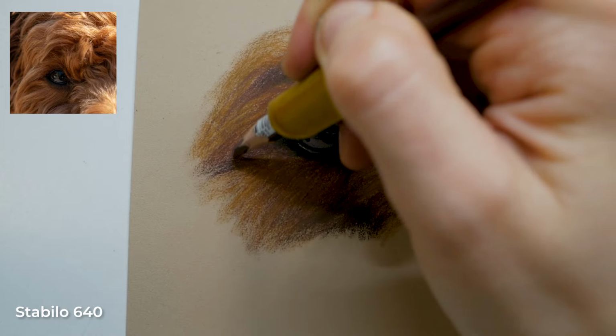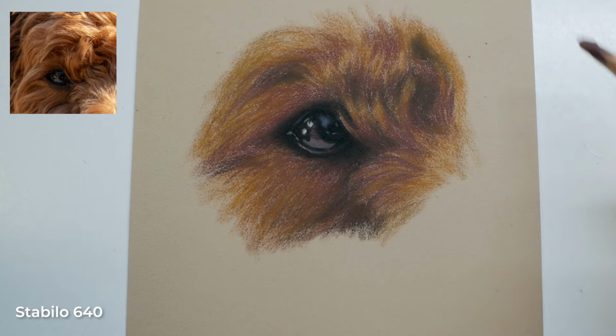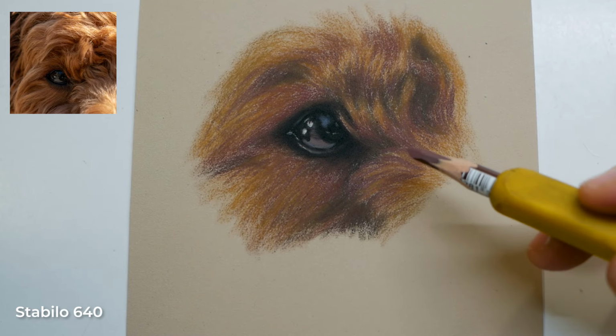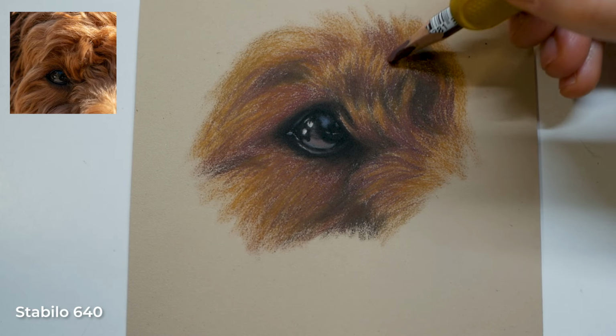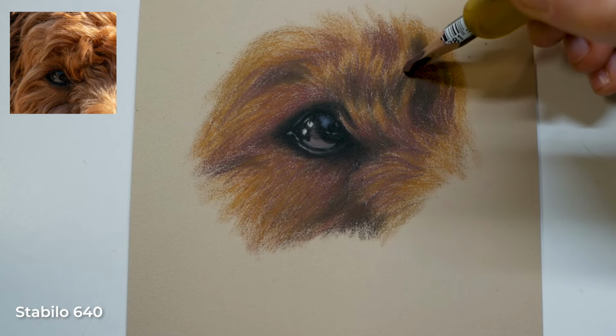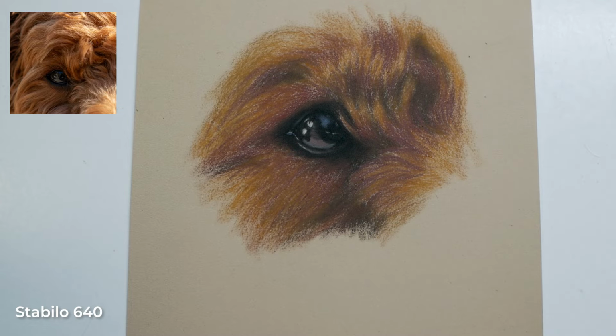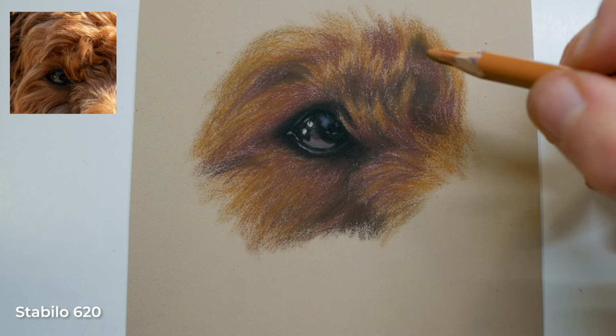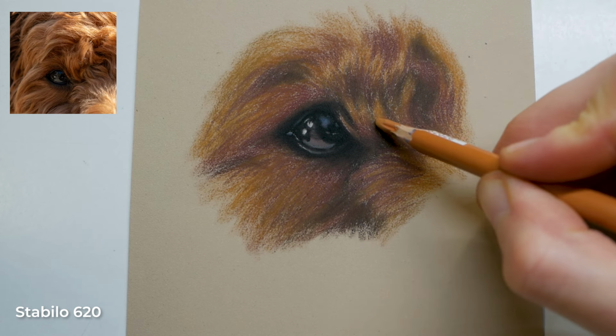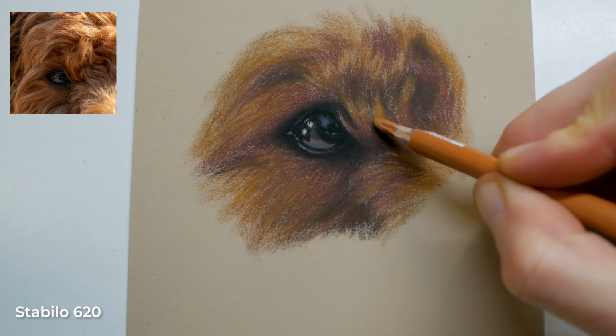So it's very similar to how we did our curls. And what we're thinking about again is creating this depth. So I'm returning to my darker pencils before getting lighter to ensure that we get enough depth in here. So I'm picking up the 620 and I'm going to start to bring in the fluffy so-called details.